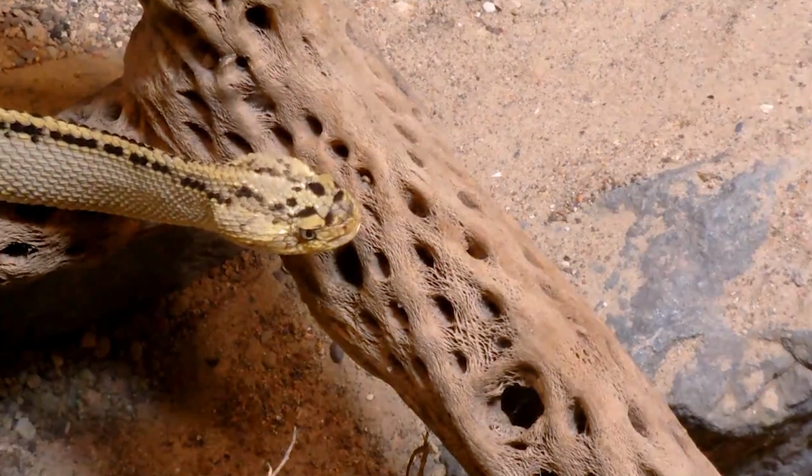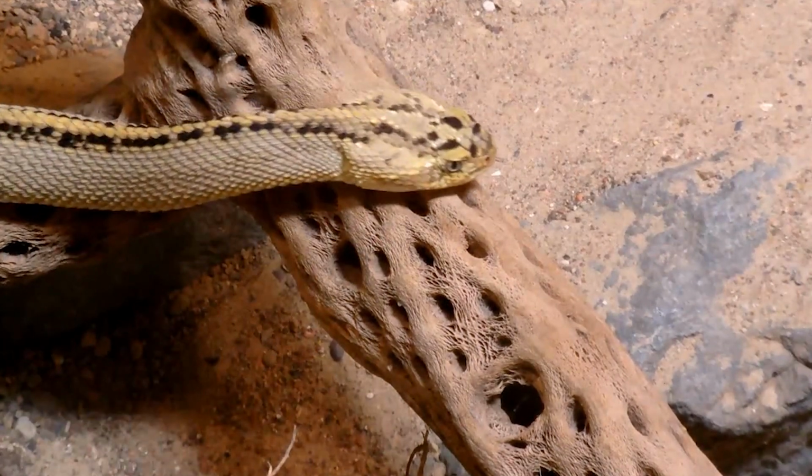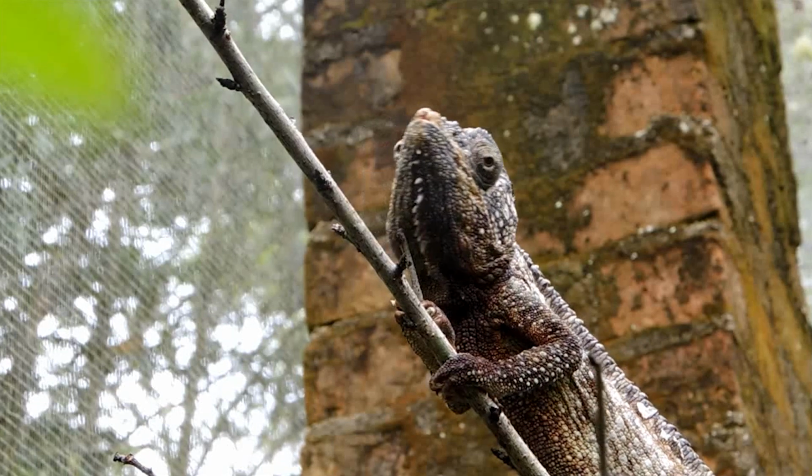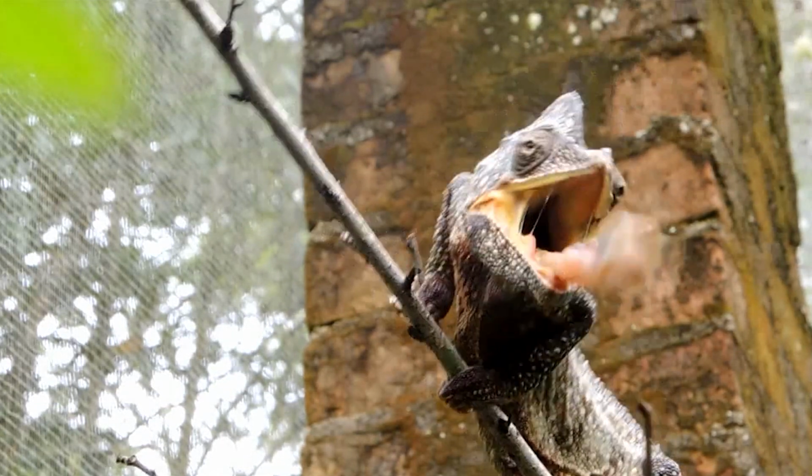Ectothermy. Reptiles are ectothermic, meaning their body temperature is regulated by external heat sources. Amniotic eggs. Reptiles lay amniotic eggs, which contain specialized membranes that protect and nourish the developing embryos. Reptiles inhabit a range of habitats, from deserts to rainforests, and display a remarkable diversity of adaptations for survival.